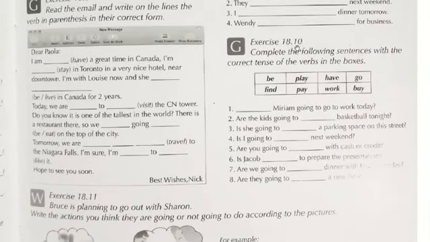And to finish, exercise 18.10, complete the following sentences with the correct tense of the verbs in the boxes. We have be, play, have, go, find, pay, work, and buy. The idea is you have to complete with the correct tense or the correct verb. For example, the first one says, 1, Miriam going to go to work today. You have to use be, but you can't say be, you have to say is. Is Miriam going to go to work today?